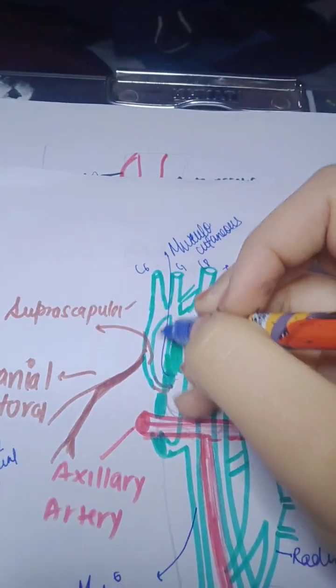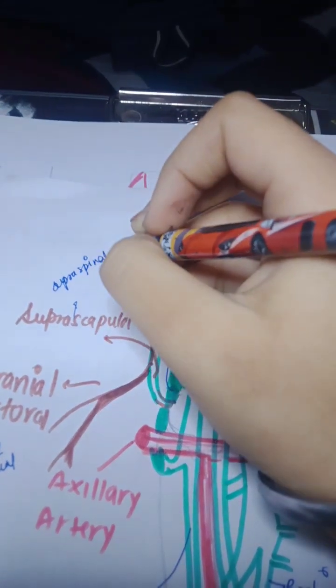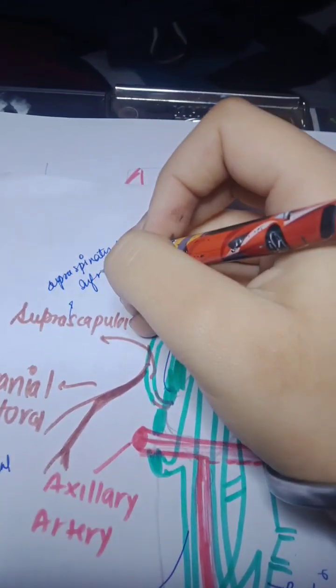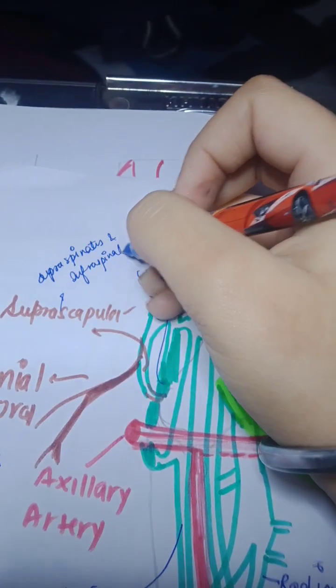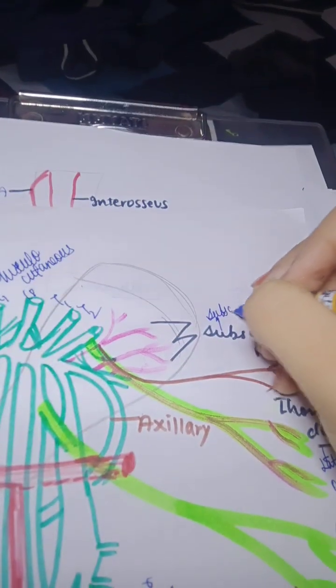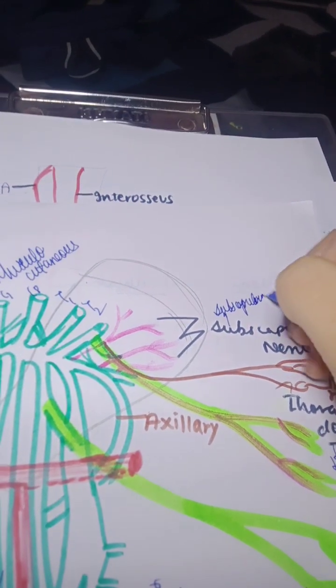Okay. Then we have suprascapular and subscapular. Suprascapular is the branch from C6 and C7 going backwards, and it will supply supraspinatus and infraspinatus muscle. Then we have subscapular, where you can draw 1, 2 or 3 branches. Subscapular will supply subscapularis muscle. Done.